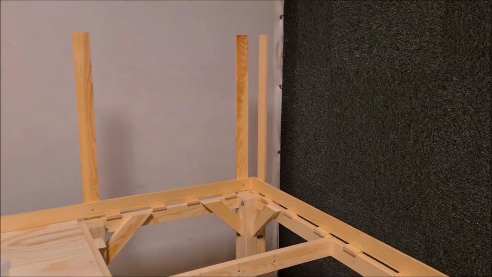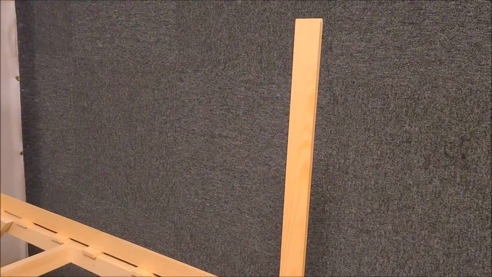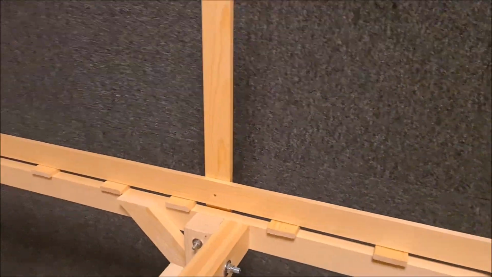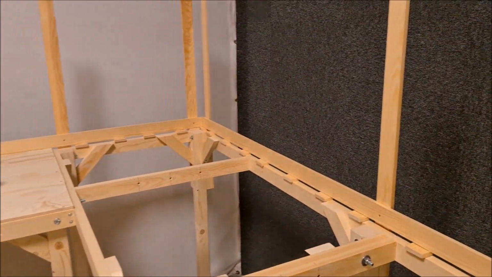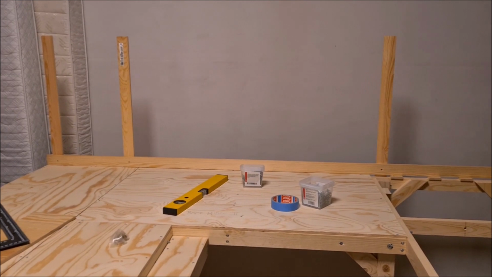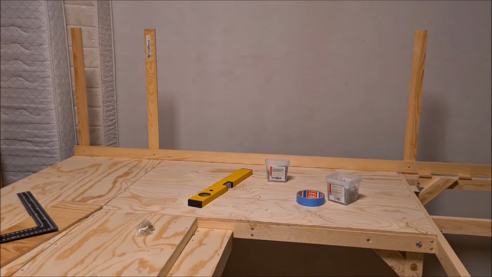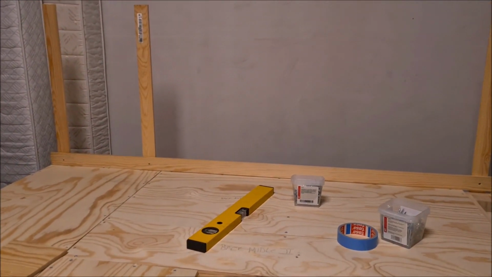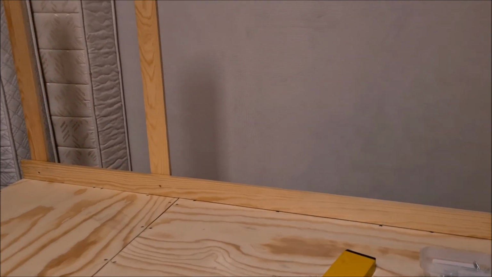It's very straightforward, nothing fancy, and I think this is more than sturdy enough. The frame will be placed in the corner against the wall, so it will have a natural support anyway, but the uprights, I think, are sturdy enough.